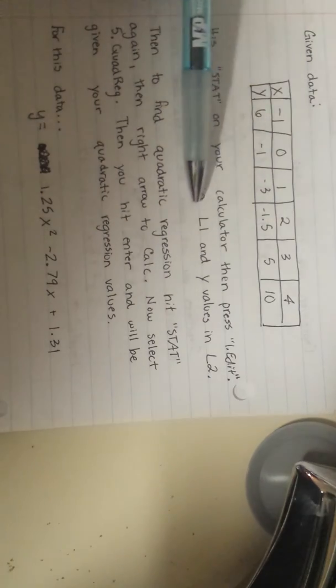So all you have to do is hit stat on your calculator, then you press edit. You enter your x values in L1 and your y values in L2, which is given to you right here. Once you have done that, to find the quadratic regression, you hit stat again, and then you right arrow to calc.